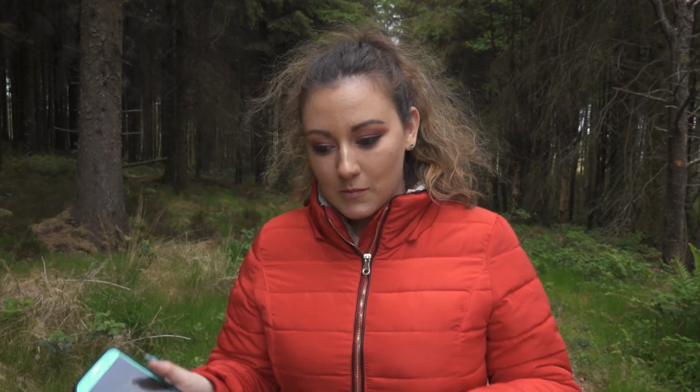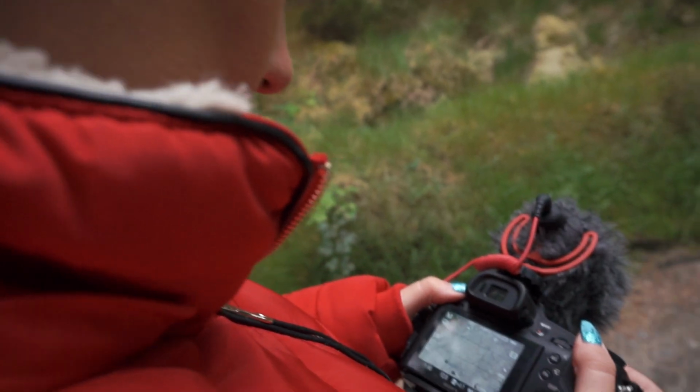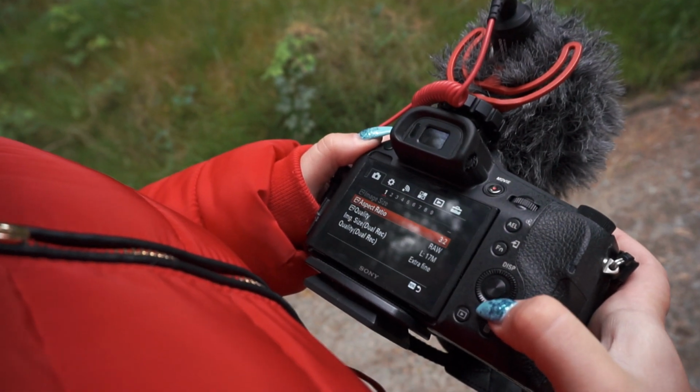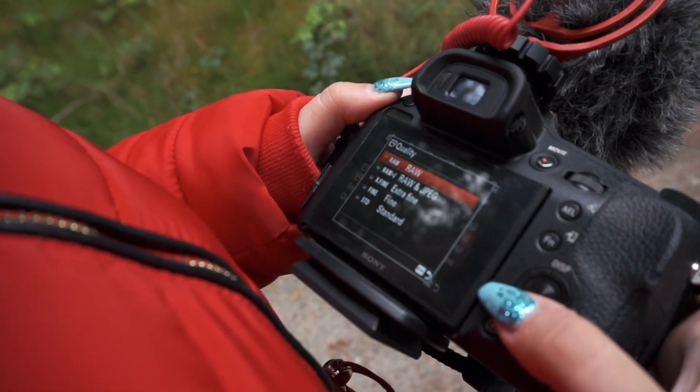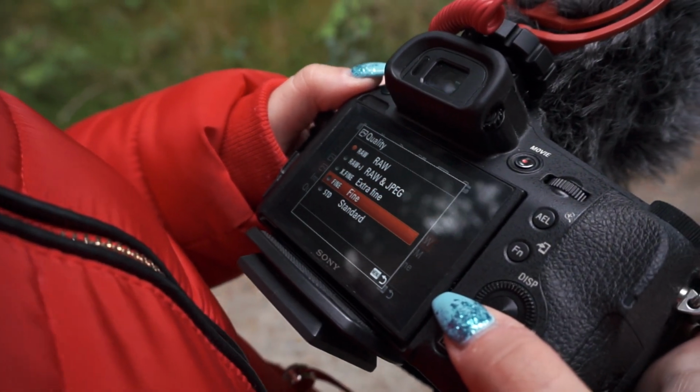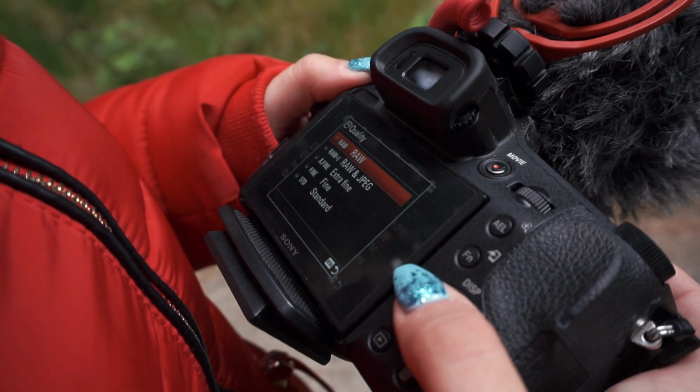So we should probably start with the difference between RAW and JPEG, because that's probably a question that you guys are asking. Probably the reason you clicked on this video. What exactly is the difference? Well, I'm going to tell you. To put it in the simplest of terms, JPEG is a file that has already been compressed, so it is a smaller file size.